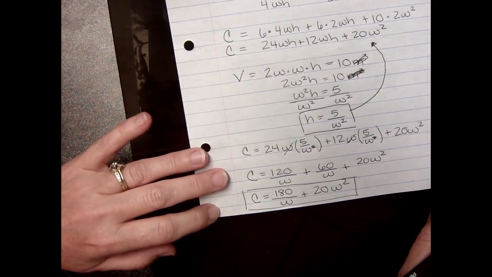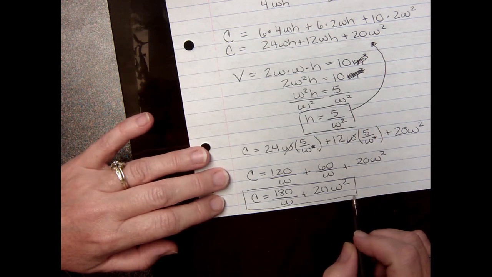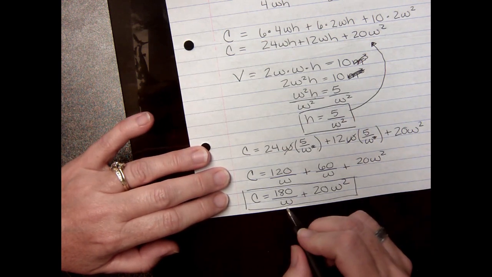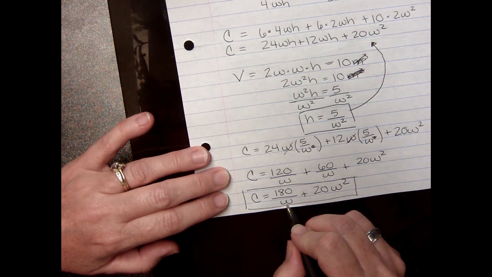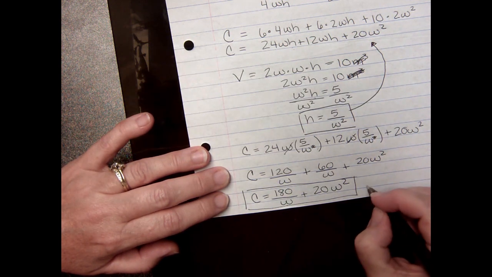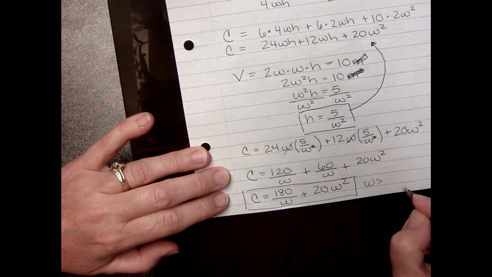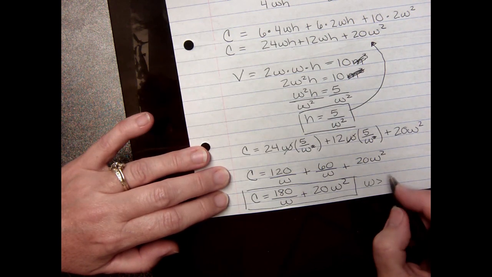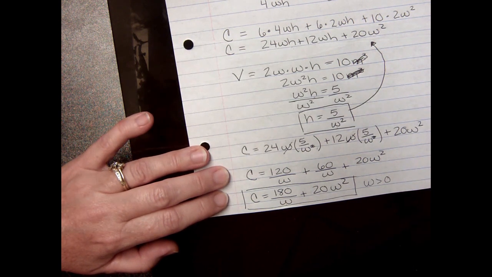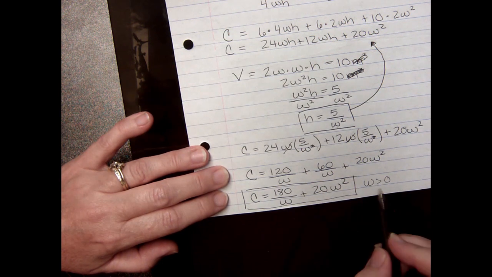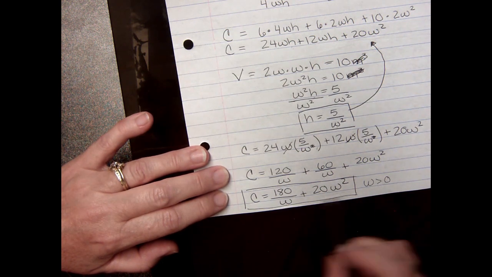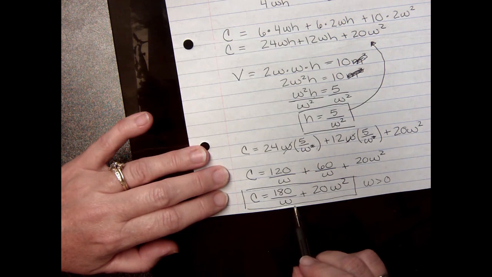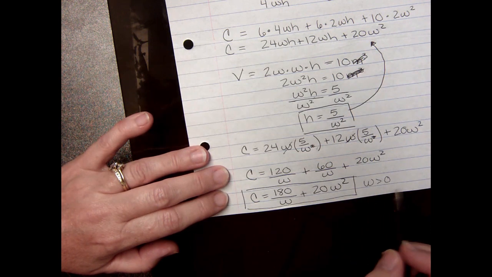Okay, so before we move on to our next example, we want to take a look at this too and write down any restrictions we might have. And we see here that we have W on the bottom, so we know it cannot equal 0. But if we think logically, we know that W also cannot be a negative number because it's width. So I'm going to have to put W is greater than 0 as my restriction. Again, we're used to putting W cannot equal 0, but you have to look at the context of the problem. The context of the problem is that it's width. So we're not going to have a negative width. So I put W is greater than 0.